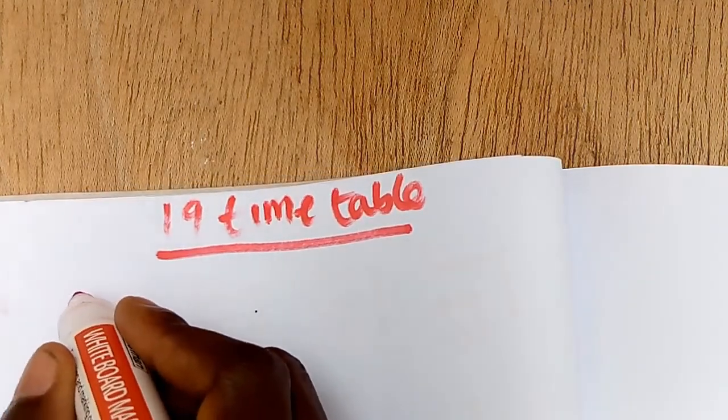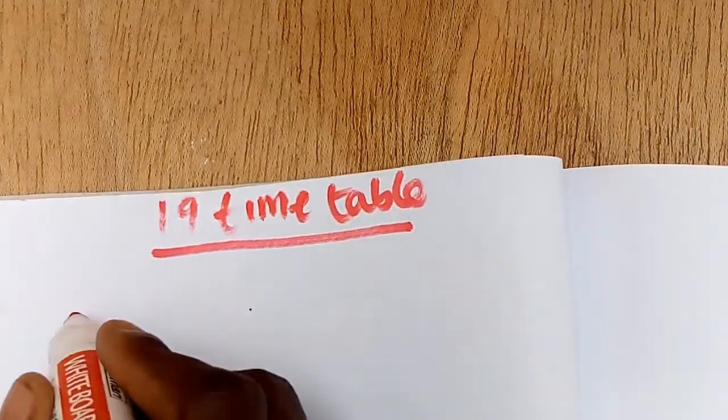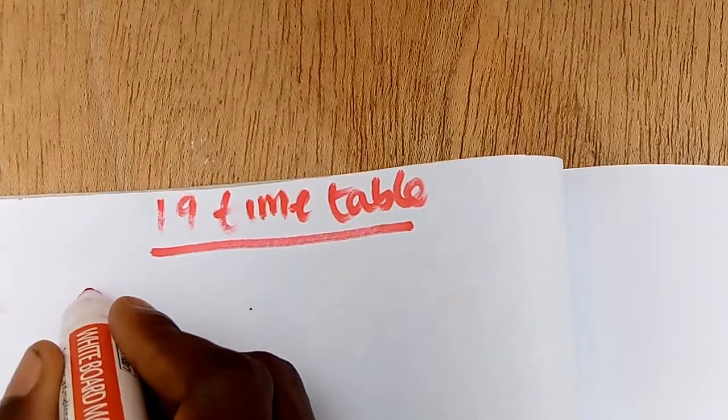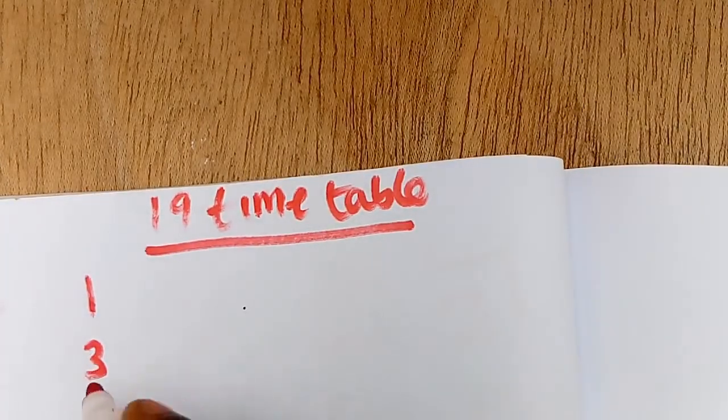You need to write your odd numbers. I think you know odd numbers, all right? Odd numbers starting from the first odd number to 19. You know 19 is an odd number. So we start writing our odd numbers starting from the first odd number, and the first odd number is 1. You know this one, right? So let's write. 1, 3. 2 is not an odd number, so I'm not writing 2.